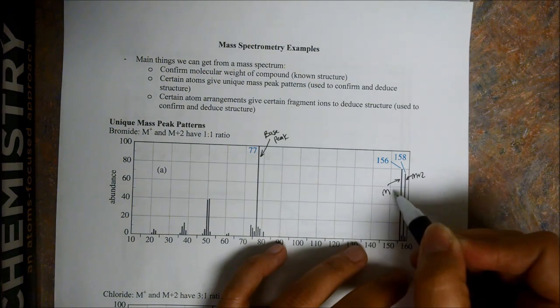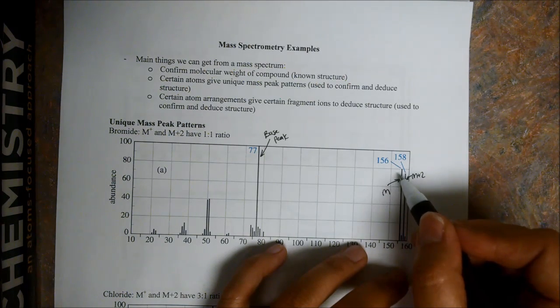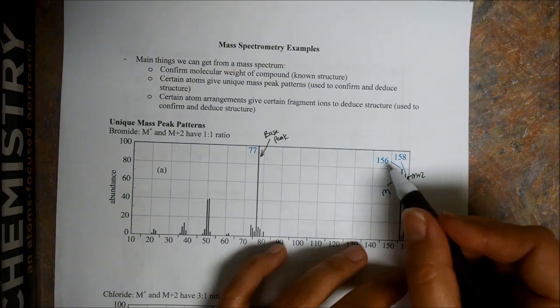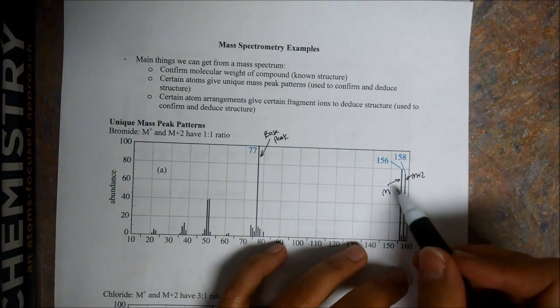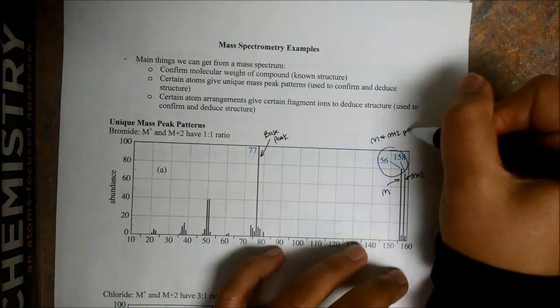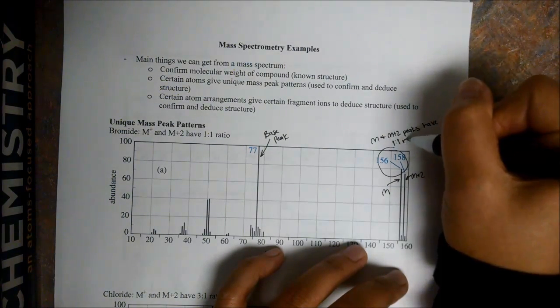What does the M mean again, right? The molecular ion, this corresponds to the fact that this mass peak has the same mass as our original compound. Okay, that's what the molecular ion is, that the peak has the same mass as the original compound. And so just adding 2 units to that, okay, you can see that these peaks are present in a 1-to-1 ratio. M and M plus 2 peaks have a 1-to-1 ratio in height. And again, this is indicative of a bromine.